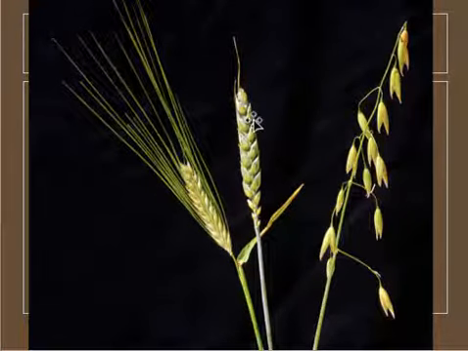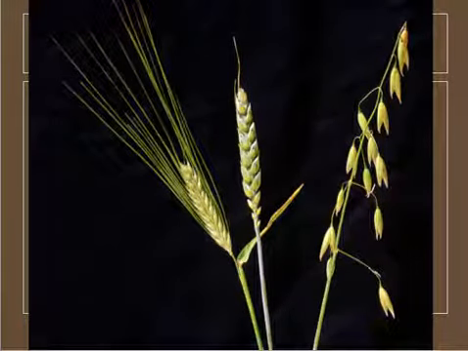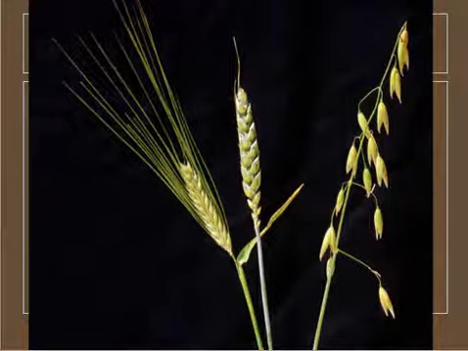So again, this is wheat and this is barley, and like I said before, the proportions of wheat versus barley can tell you if the conditions were hot and dry or if they were pretty mild.